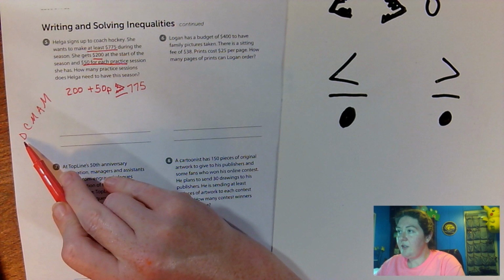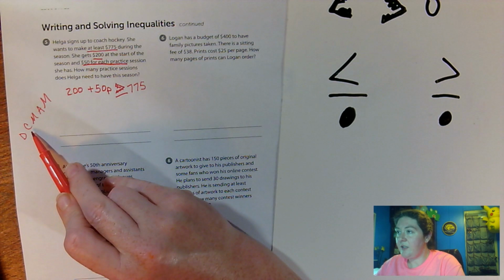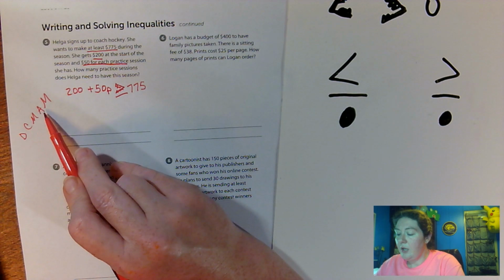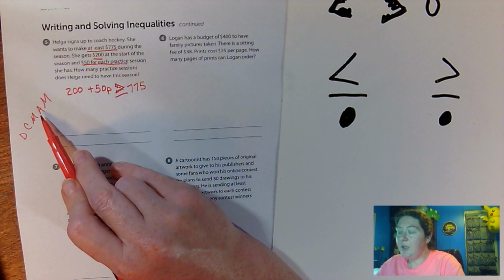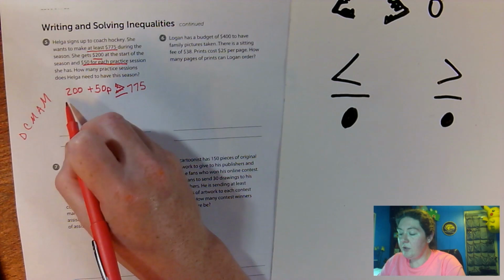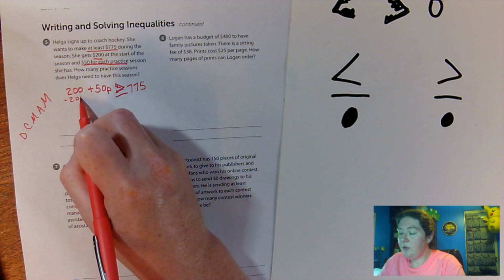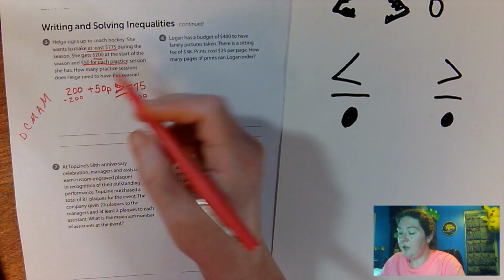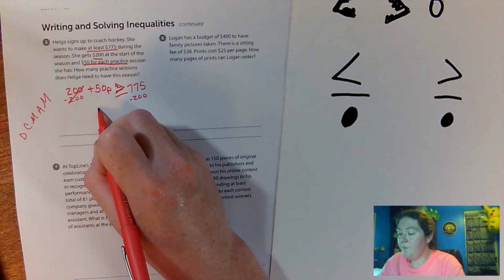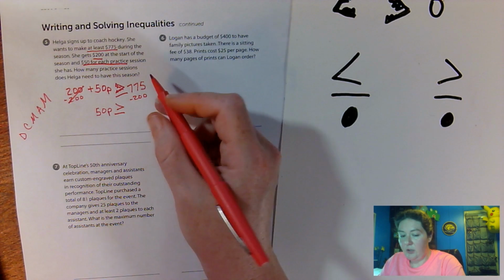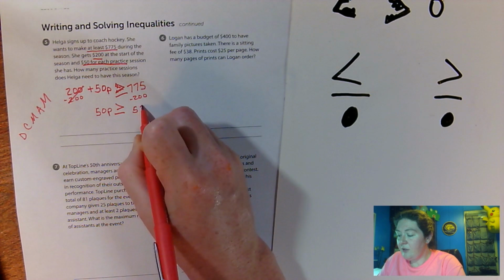Do I have anything to distribute? No. Do I have anything to combine? No. Do I have anything to move? No. Do I have any addition and subtraction happening on the side with the variable? I do. I've got a positive 200. To undo positive 200, negative 200. What I do to one side, do to the other. 200s cancel. I'm left with 50p is greater than or equal to 575.